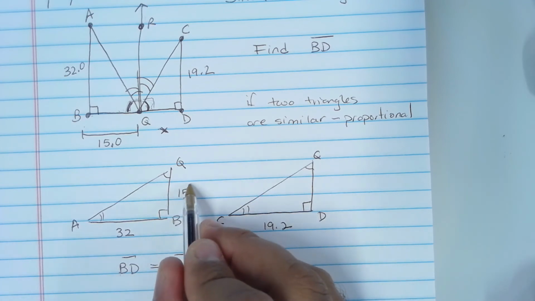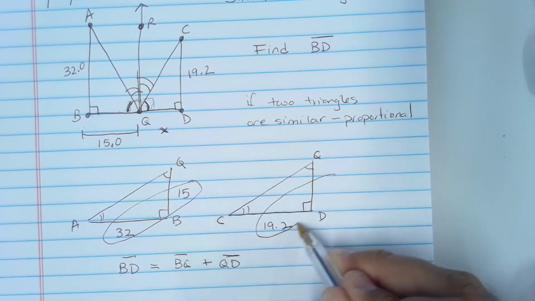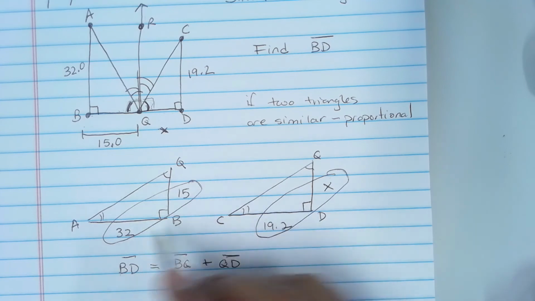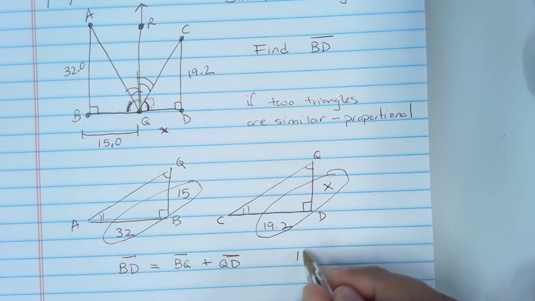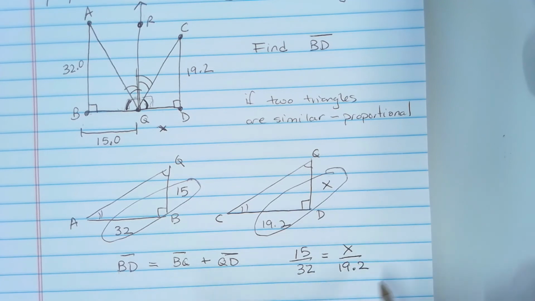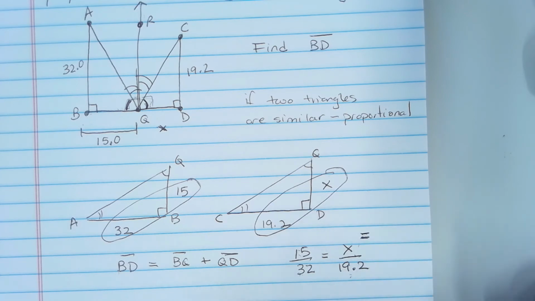What I like to do with a proportion is, if I'm using these two numbers, I must use these two over here. Since we don't have this, this represents X. I could write the proportion. It doesn't matter how you guys write it. I could write it as 15 over 32 is equal to X over 19.2. Once we get to this point, all you have to do is cross multiply and divide to get the value of X. So who could tell me, when you cross multiply these two numbers and divide, what is the value of X going to be equal to?